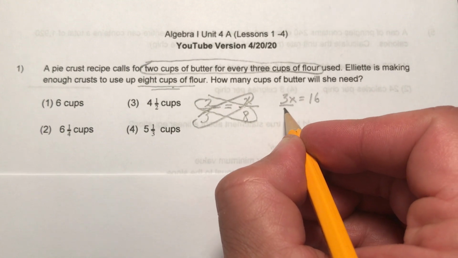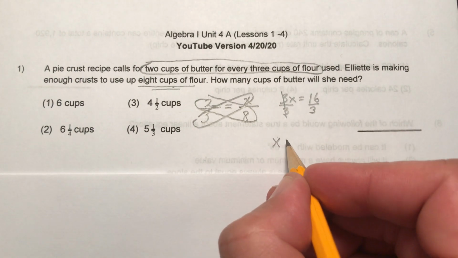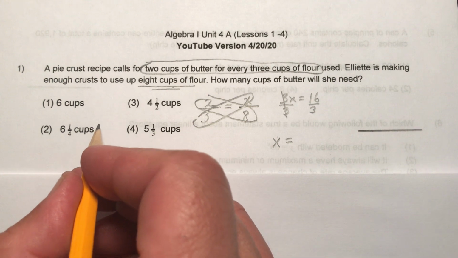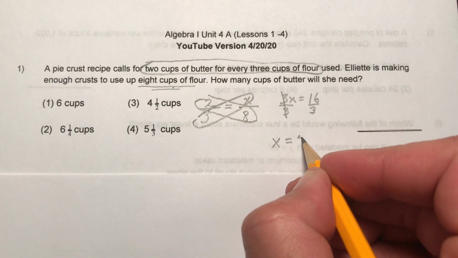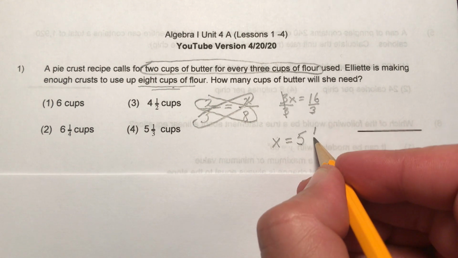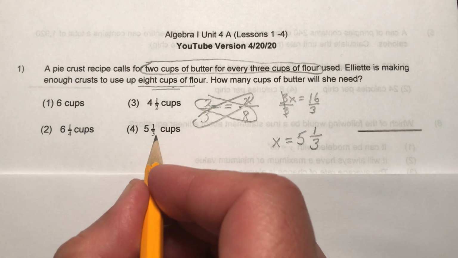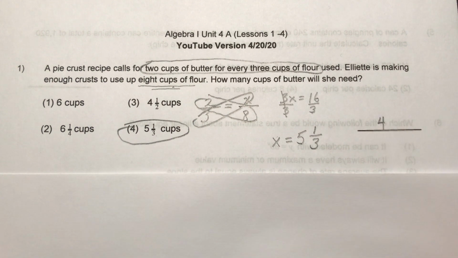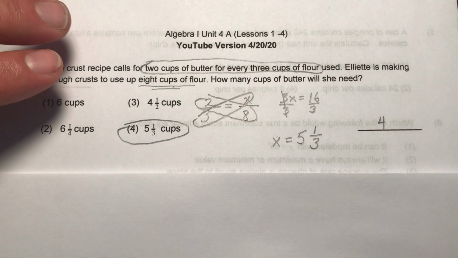Solve that. Divide by 3, and it's not going to divide nice, of course. It's going to be some decimal, but they have all fractions over here. But 3 does go into 16 5 times, a leftover of 1, and the denominator is still 3. So 5 1/3 cups of butter should be used. Now I'm going with choice 4, sticking with that. So number 1, all set. Moving on to number 2.